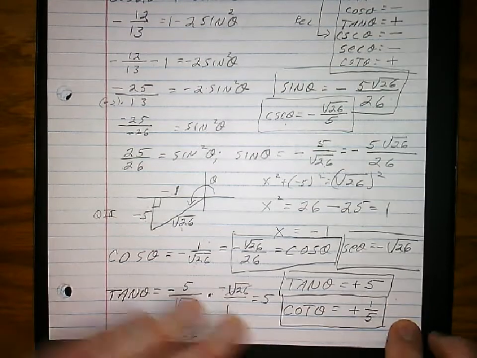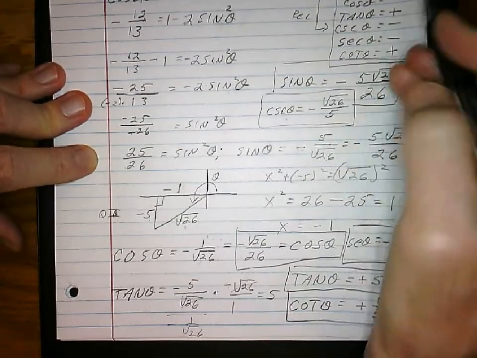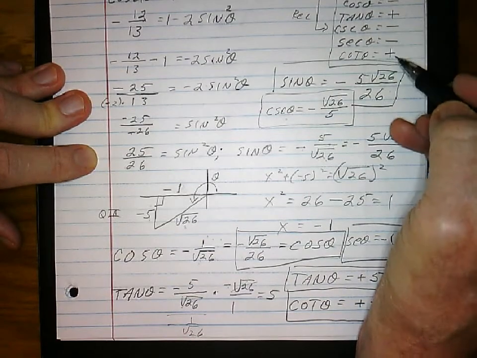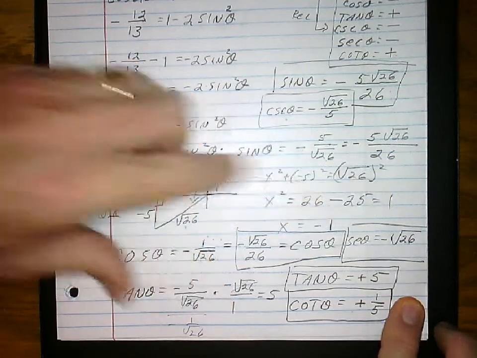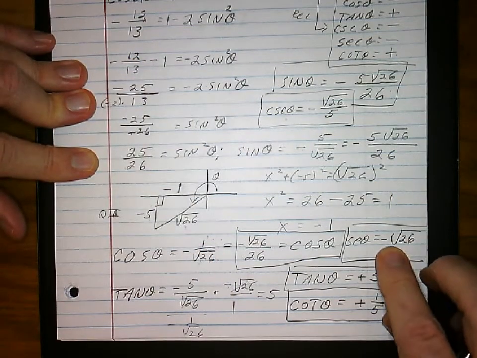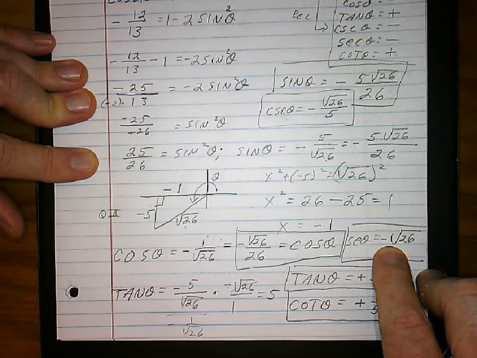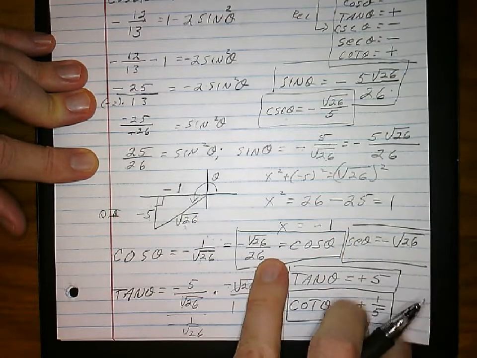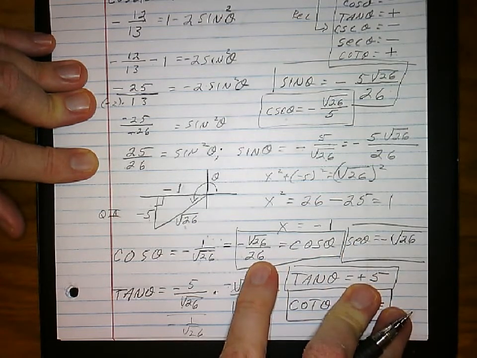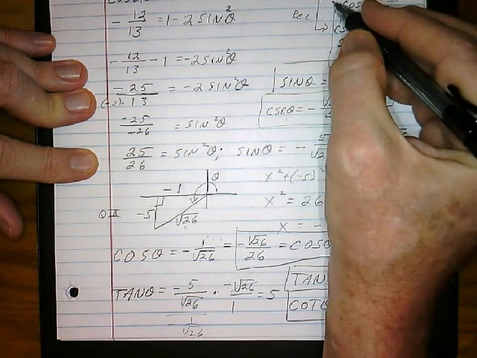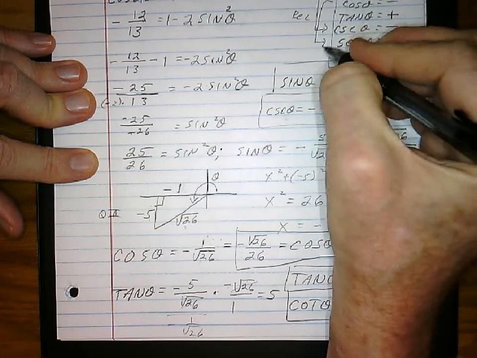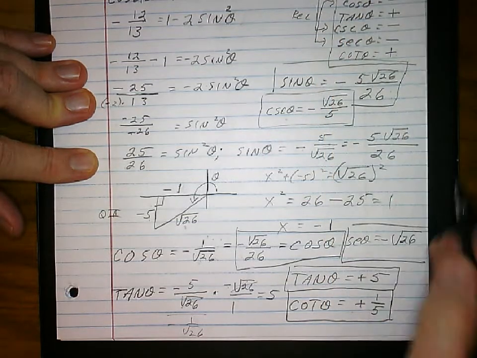Make sure your signs all match up before you think you're done with the problem. Remember, the only ones that are positive are tangent and cotangent. Positive 5, positive 1 over 5. We have secant, negative square root of 26, cosine, negative rad 26 over 26, so both the cosine and its reciprocal are negative, right?